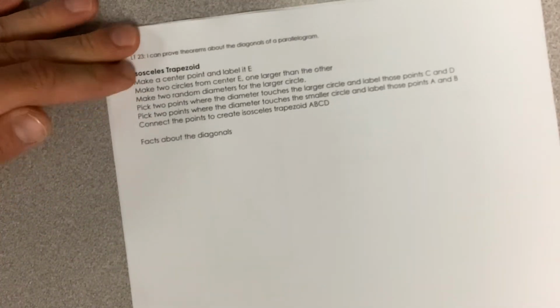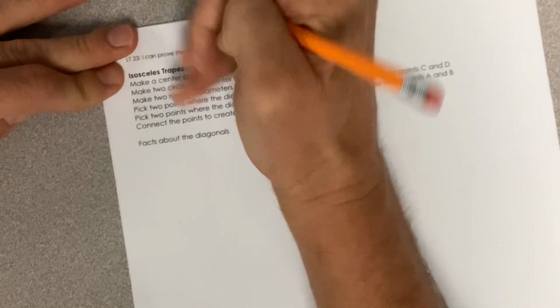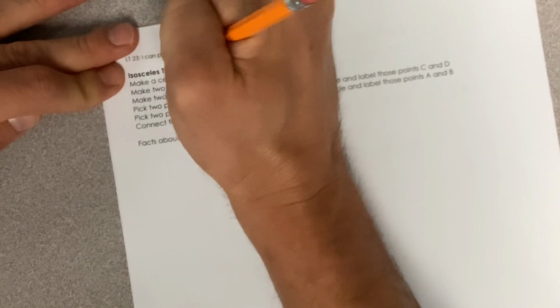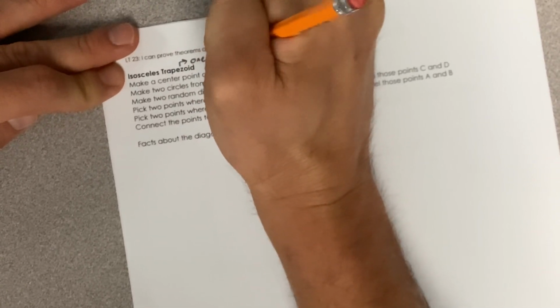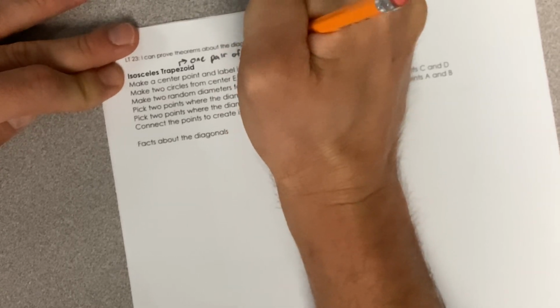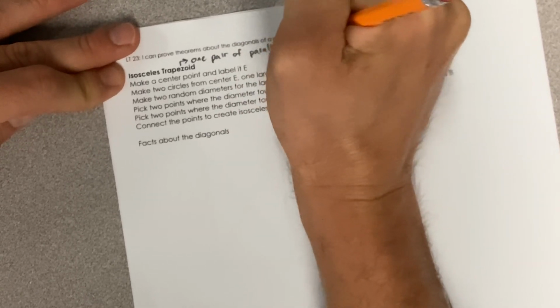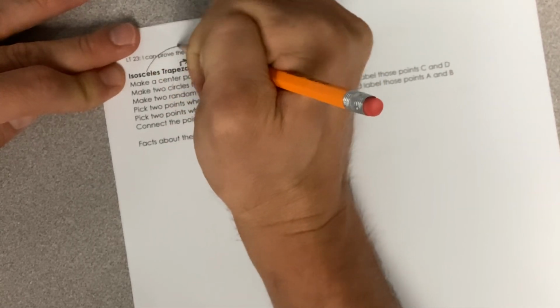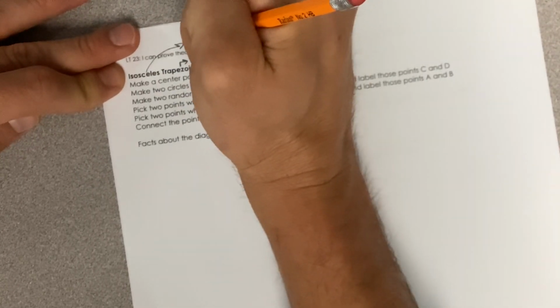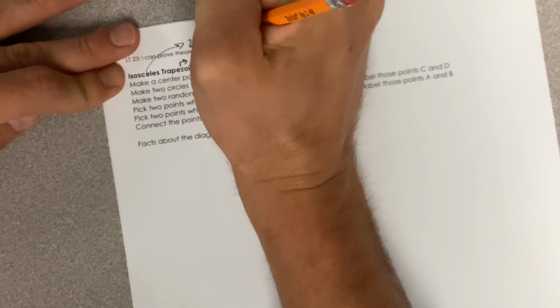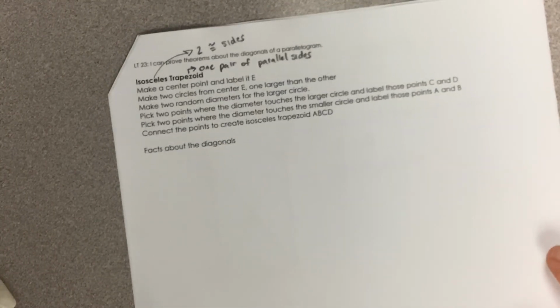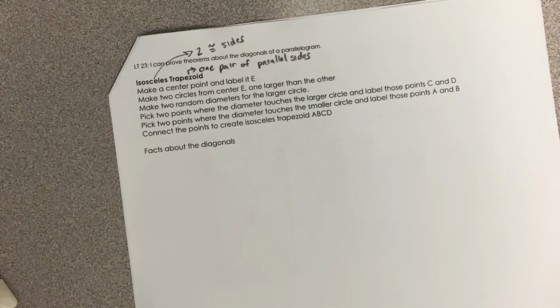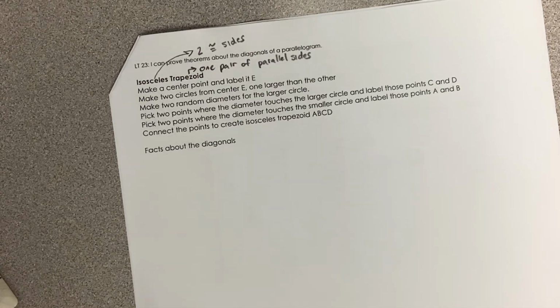Okay, the last one we have is Isosceles Trapezoid. All right, so trapezoid, just one pair of parallel sides. Isosceles means two congruent sides, and these will ultimately be the non-parallel sides. All right, so that could be somewhat tedious where you have to create parallel lines and find two segments that are the same and yada yada yada.